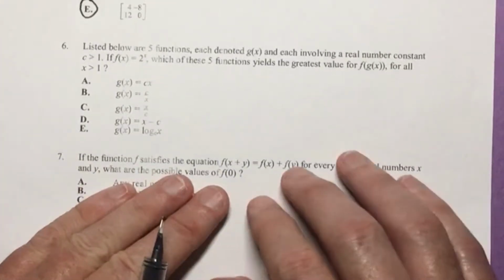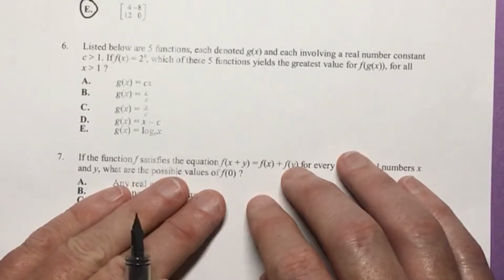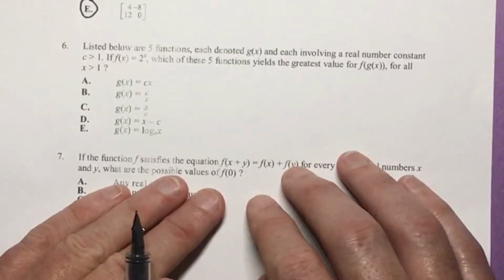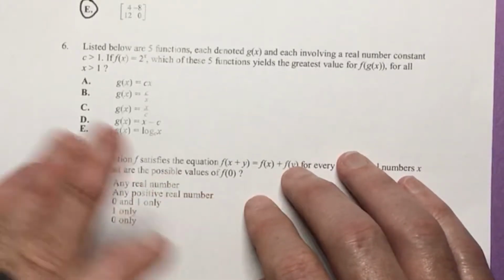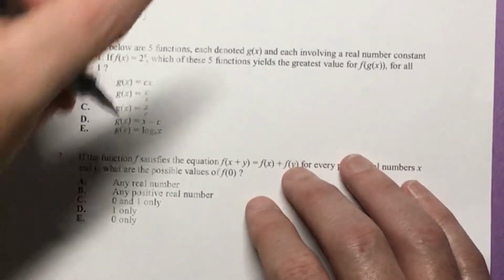Okay, number 6. Listed below are 5 functions, each denoted g of x, and each involving a real number constant c greater than 1. If f of x is 2 to the x, which of these 5 functions yields the greatest value for f of g of x for all x greater than 1? Now that seems all pretty complicated and mathy, but it's really not. We know that f of x is 2 to the x.